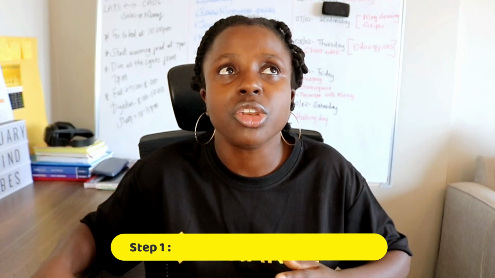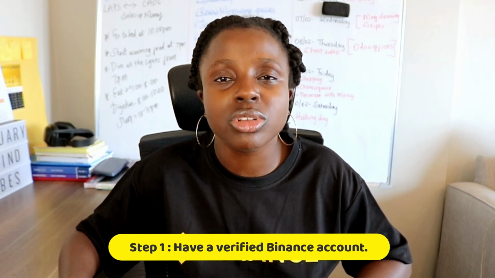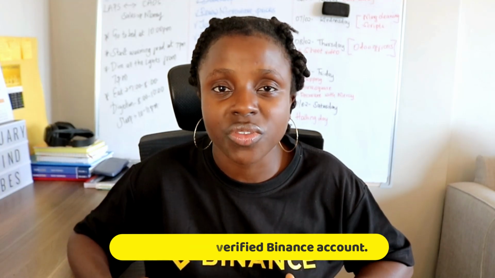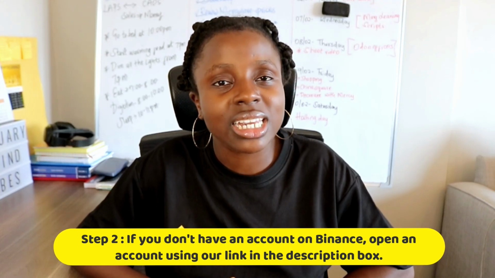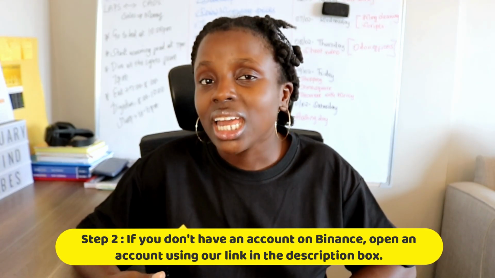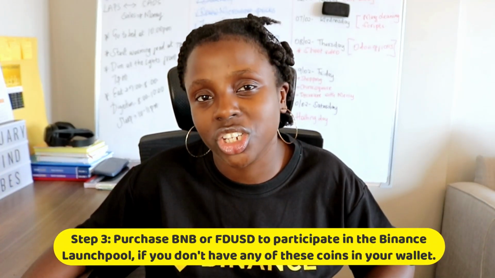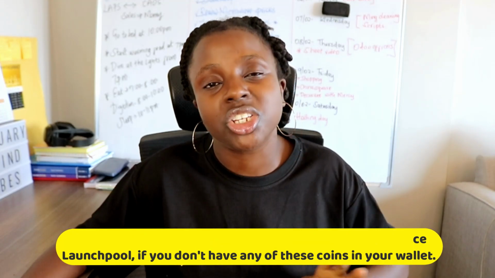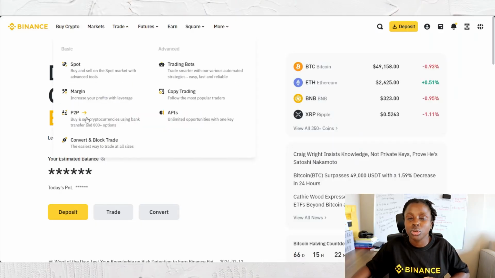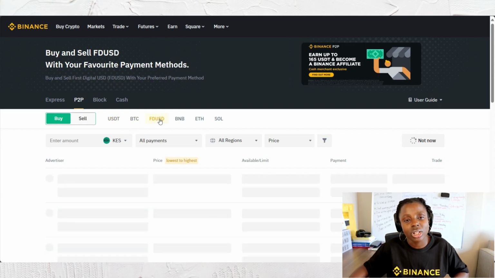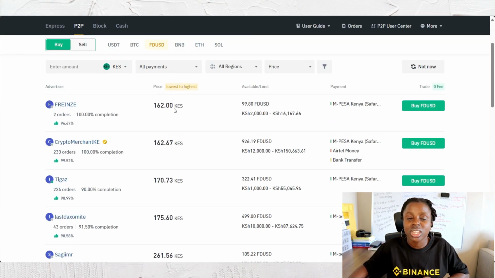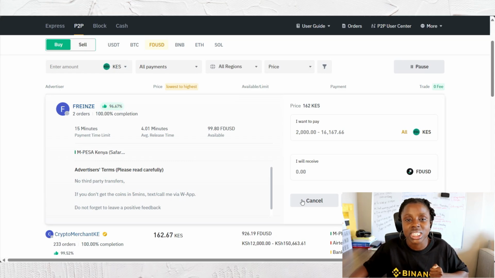What do you need, okay, to get these free pixel tokens? You definitely need to have a verified Binance account. You cannot access the Launchpad or Launchpool if your account is fairly new or if it is not verified. Second thing, if you don't have an account, kindly create an account using the link in our description box below. Third, if you do not have these coins already in your wallet, then I would advise you to purchase. You could either purchase BNB or purchase FDUSD. All you need to do is go to your Binance platform, click P2P, toggle it to FDUSD, find a trader that you can buy from and buy your FDUSD tokens.